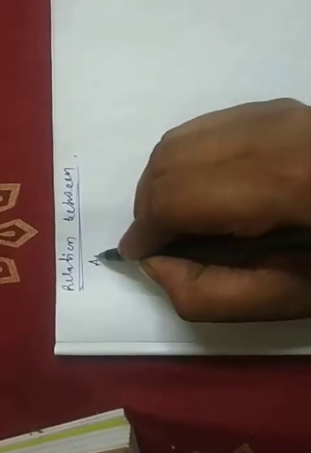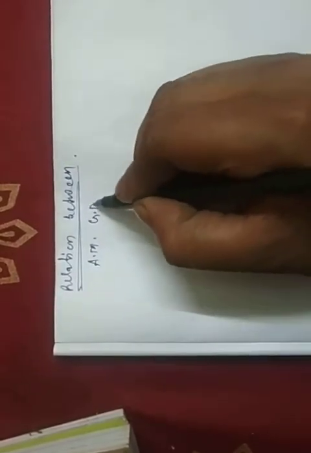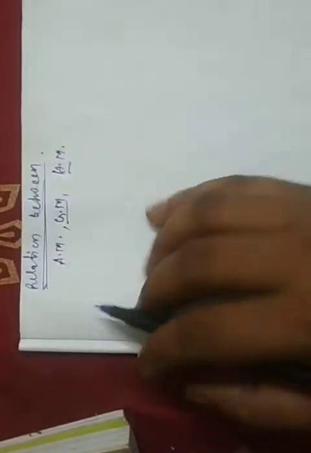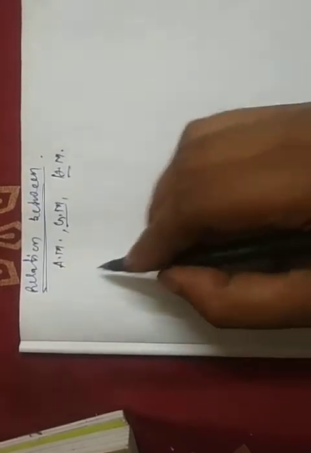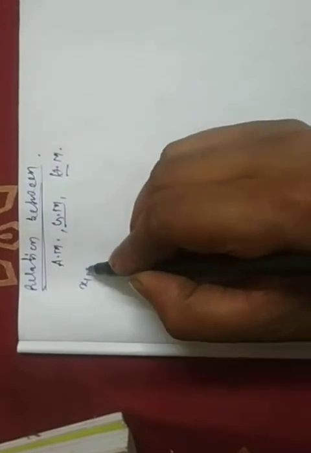Now, to find the relation between AM, GM and HM, we will consider two values, let x1 and x2, and consider the simple distribution.